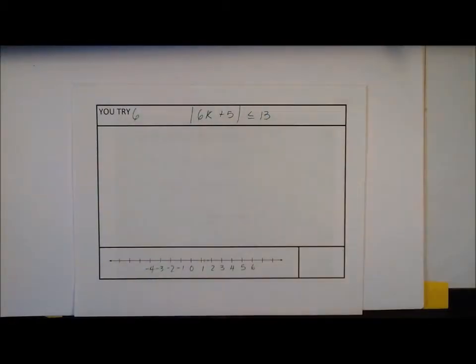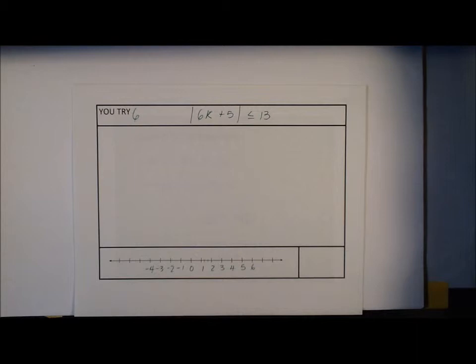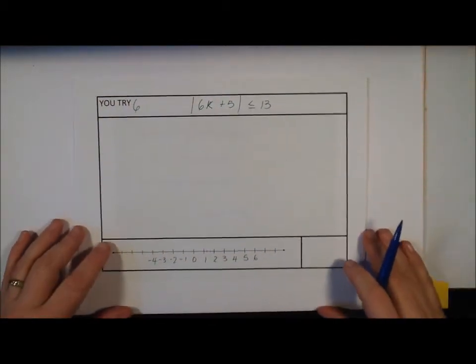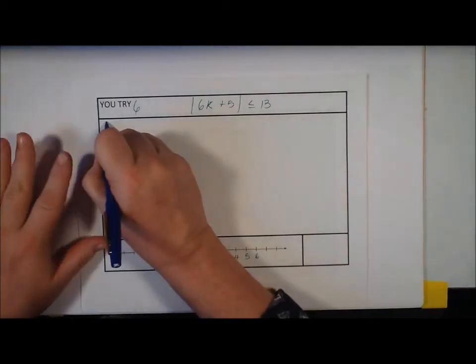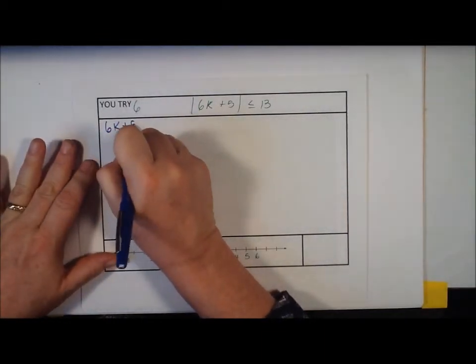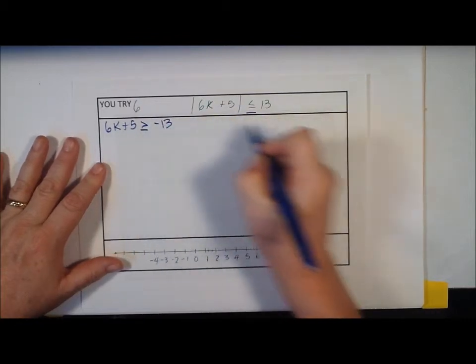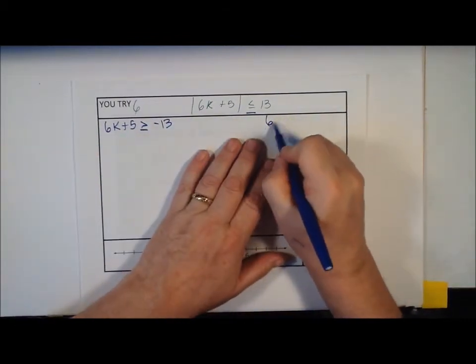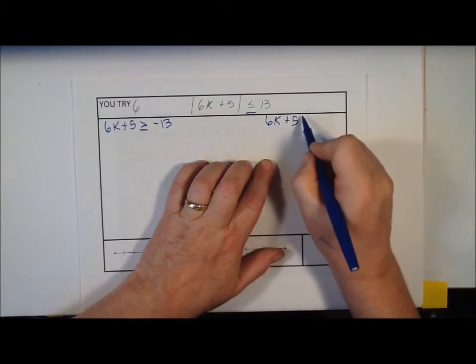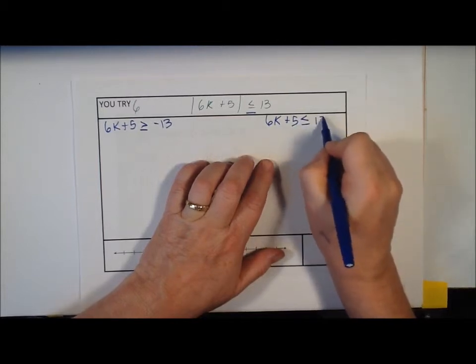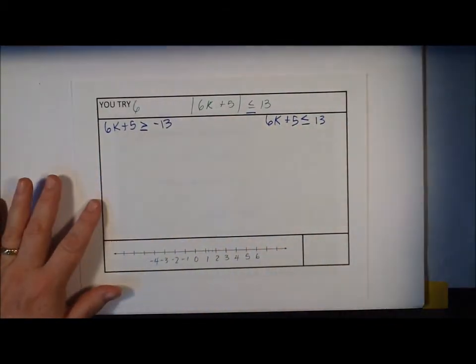Here's one that's slightly different. It's just a greater than or equal to sign. We're going to do exactly the same thing we did before. We're going to do our partner equations. So here I have 6k plus 5 flip, opposite. And here I have 6k plus 5 leave it, leave it. I'm going to solve algebraically.